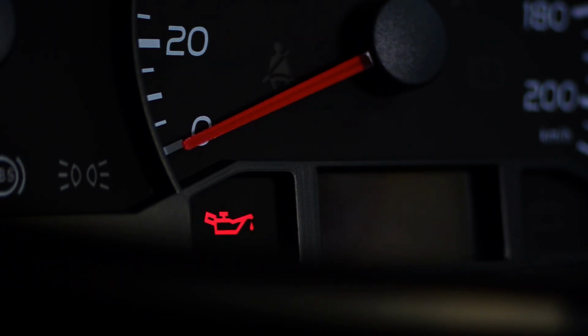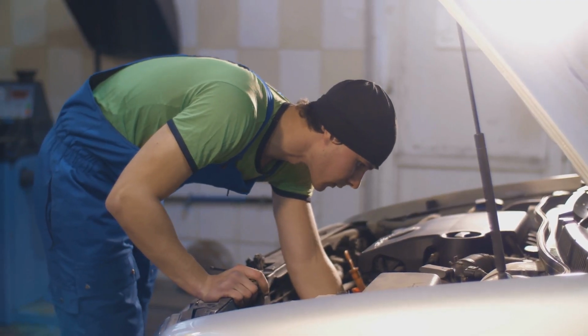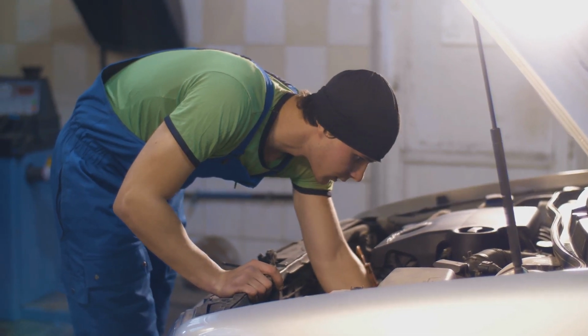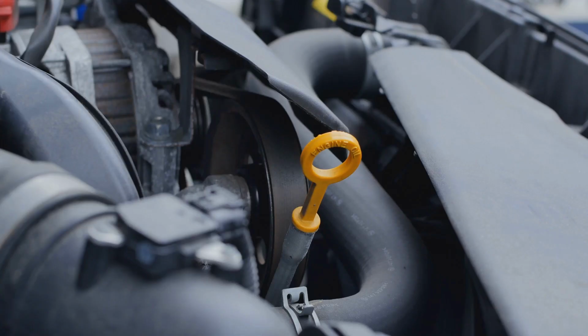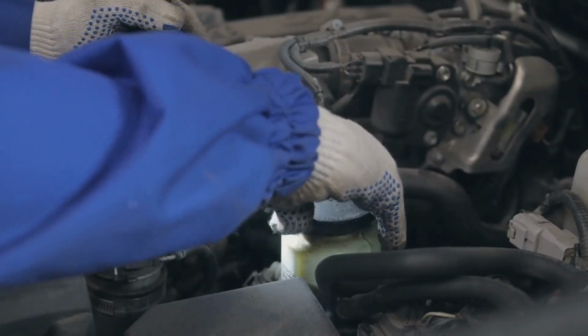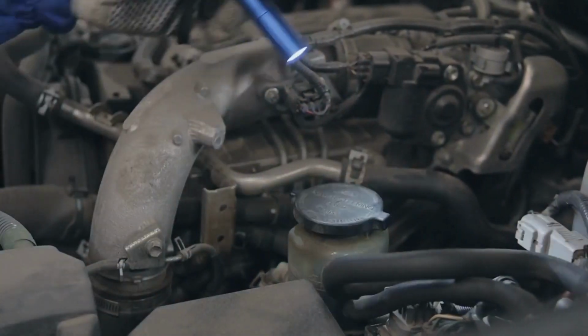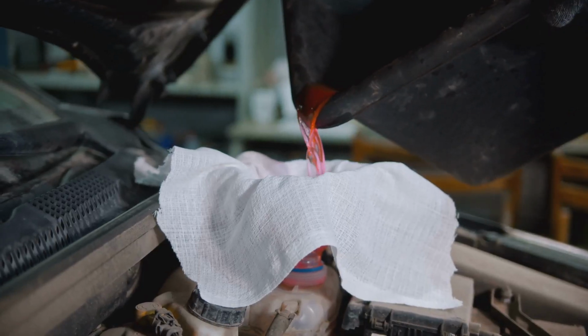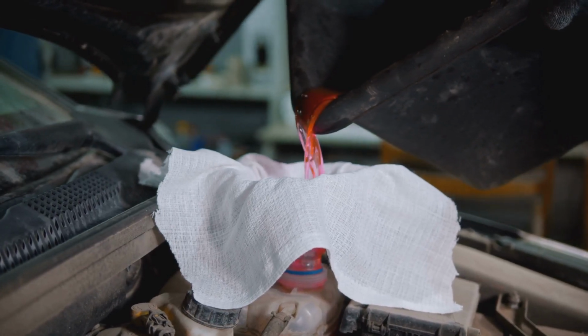The transmission temperature warning light signals that the transmission is operating at a higher temperature than normal. Overheating can result from heavy towing, low transmission fluid, or internal issues. DIY solutions. Start by checking the transmission fluid. When the engine is warm but not hot, check the fluid level and condition. Low or discolored fluid may need to be topped up or replaced.